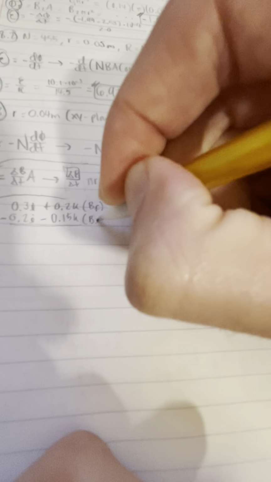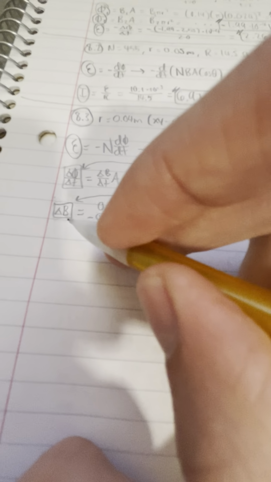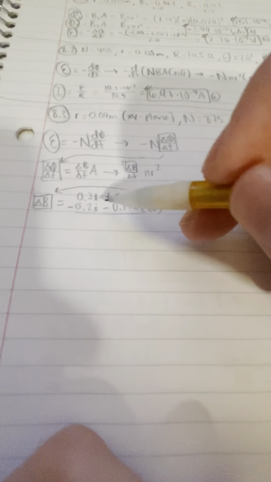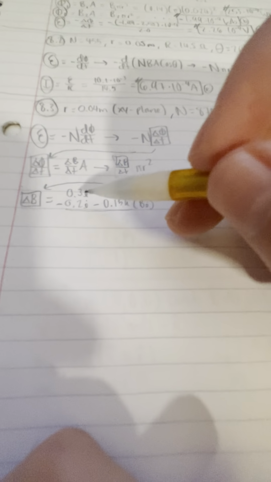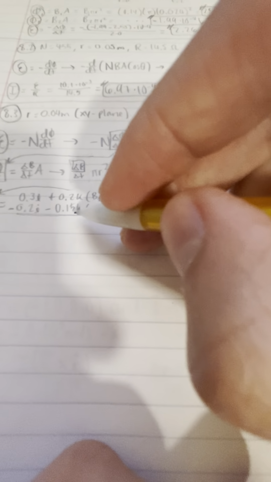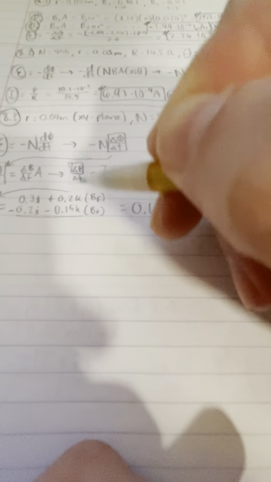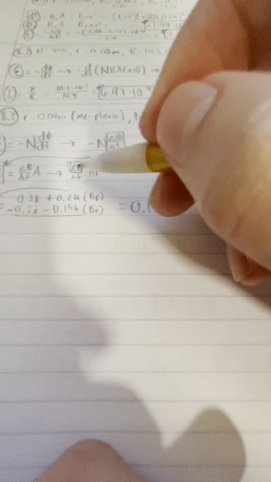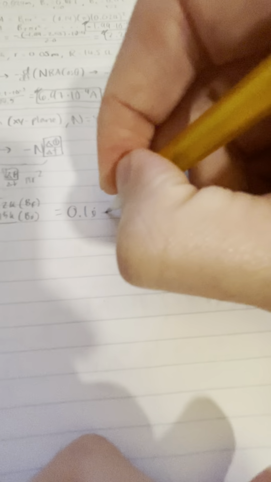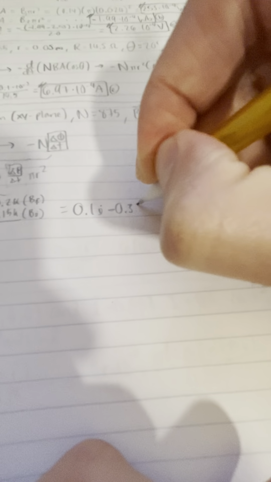I'll write in parentheses, BF minus BI, which is essentially the delta B. So we're going to get 0.3 minus 0.2, which is 0.1, and then 0.2 minus, so minus 0.35k.